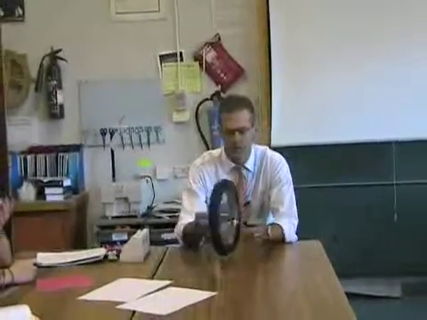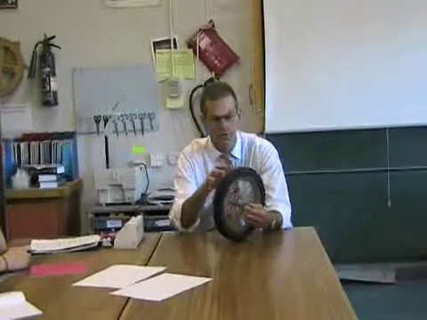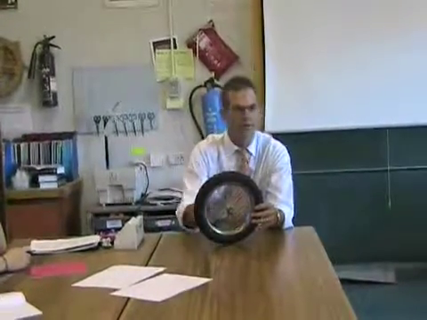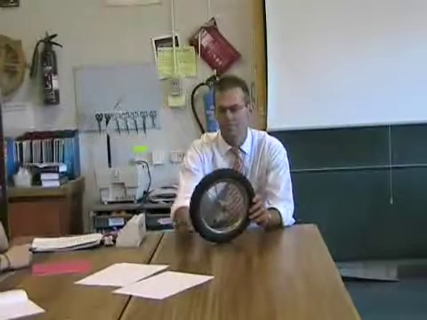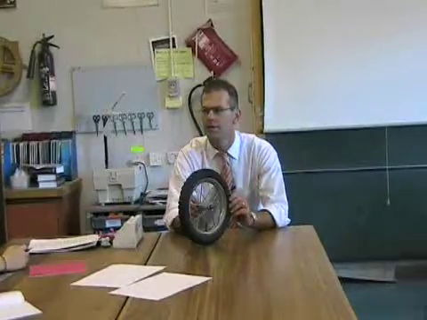What do you think the relationship is between angular velocity and the linear velocity of a point on the surface? So linear, remember, is the speed, basically. Omega is the angular velocity. How do you think the two are related?